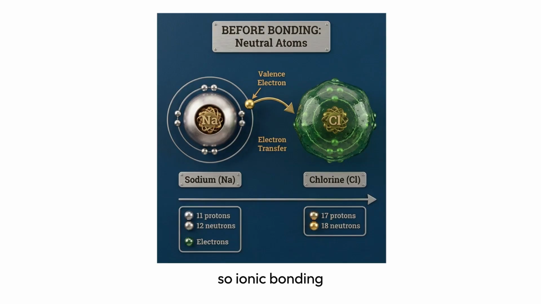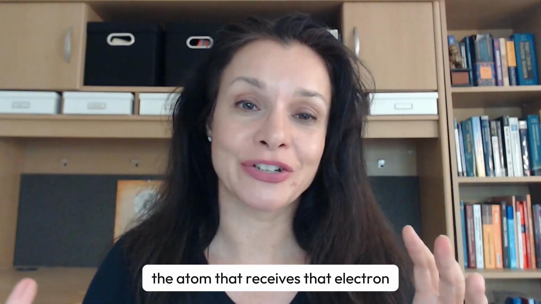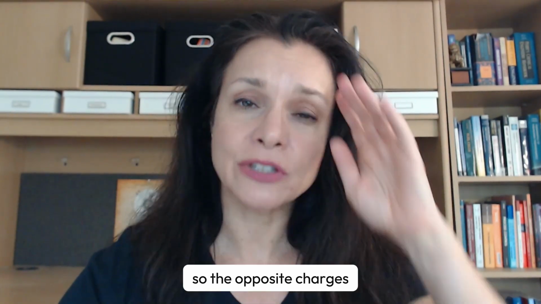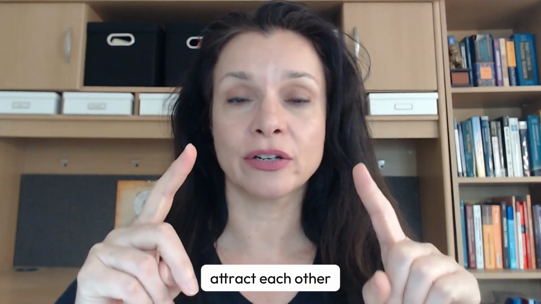Ionic bonding occurs when one atom transfers one or more electrons completely to another atom. That atom gives up electrons and becomes a positively charged ion. The atom that receives the electron or electrons becomes a negatively charged ion. The opposite charges attract each other, which forms the ionic bond.